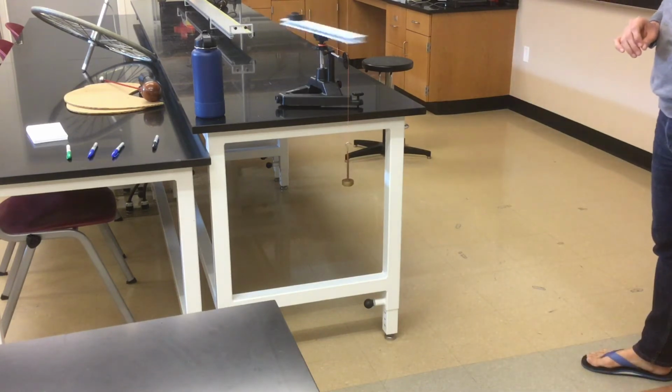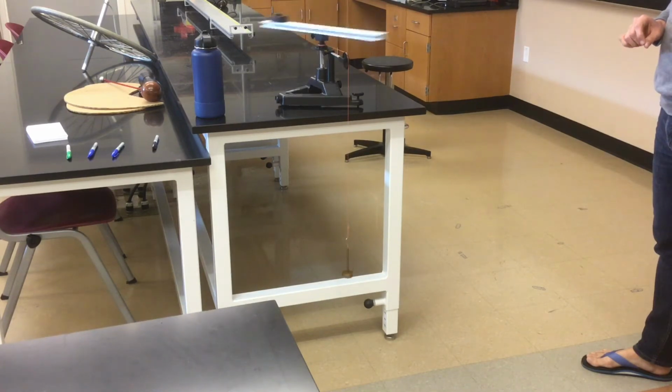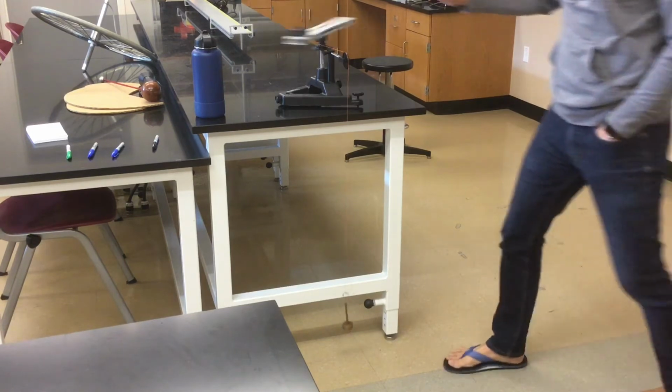Rather small angular acceleration, so it takes a significant amount of time. Here it comes, and stop. Okay.